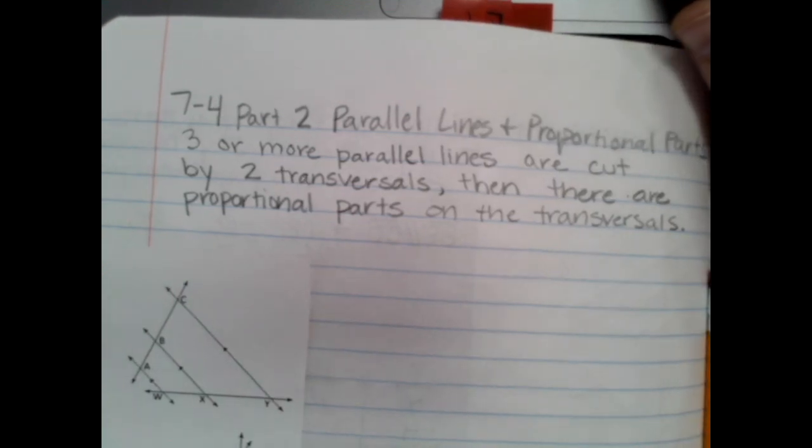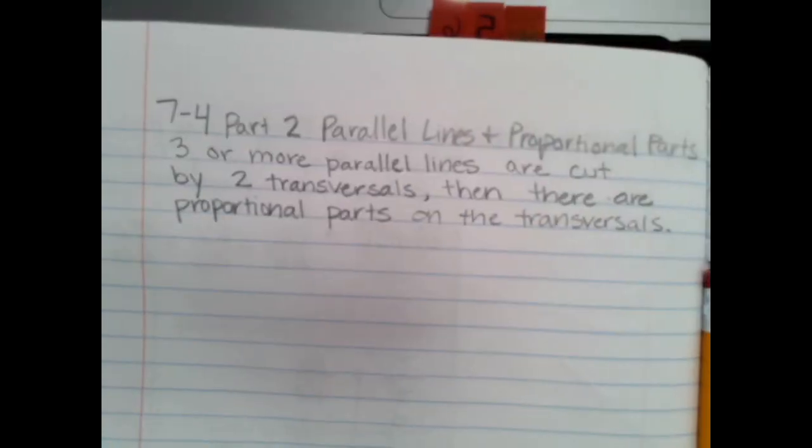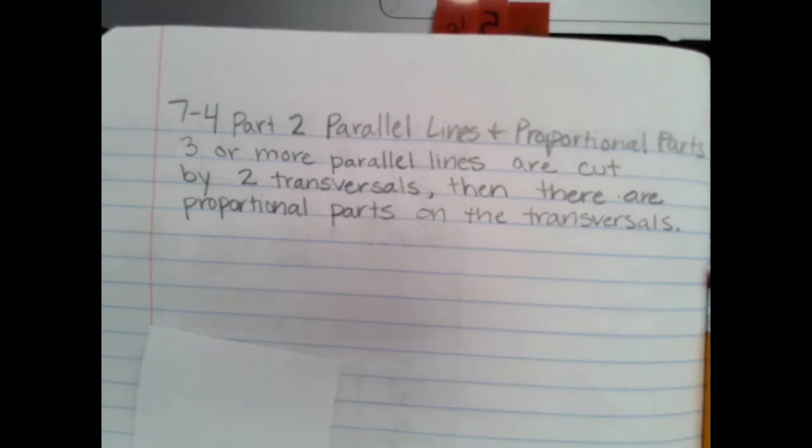Alright, so go ahead and get that glued in, and then if you want to find some colored pencils, somebody took my glue.